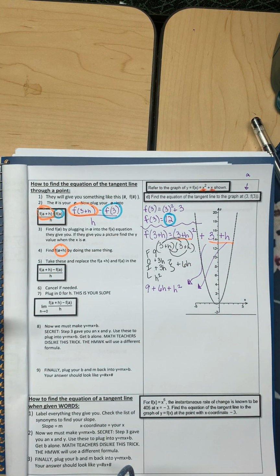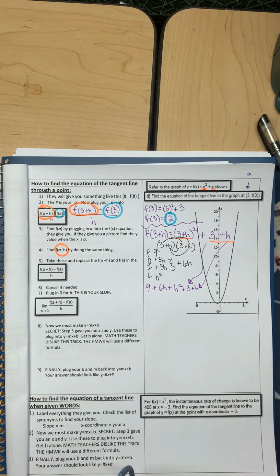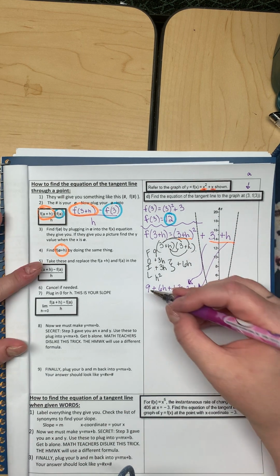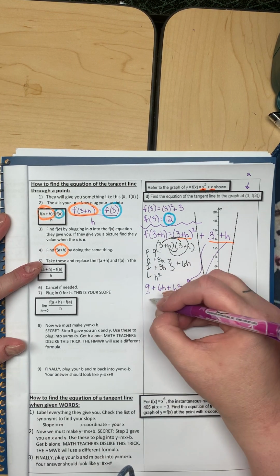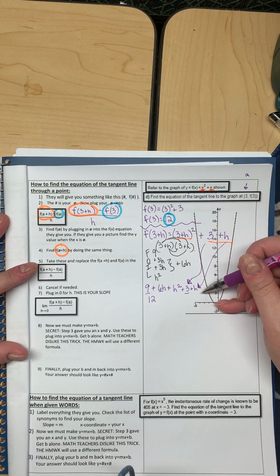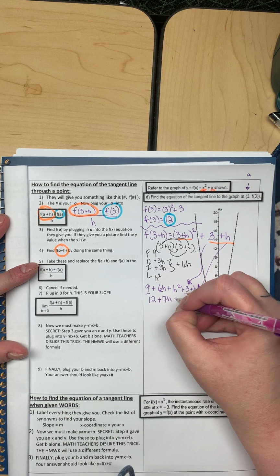Just like that. And I can say plus 3 plus h. Okay, let's combine like terms. This makes 9 plus 3 is 12. 6h plus 1h is 7h. And then plus h squared.